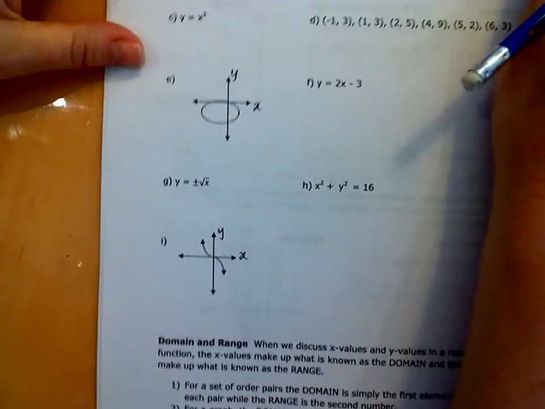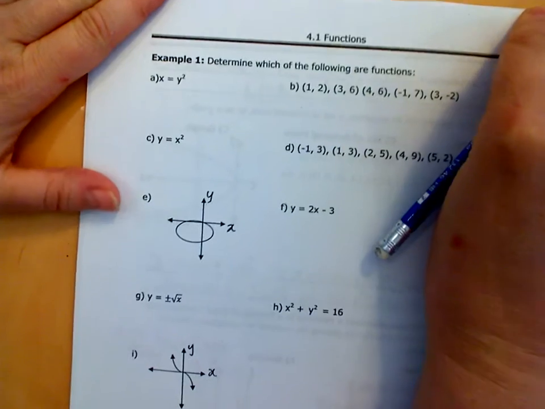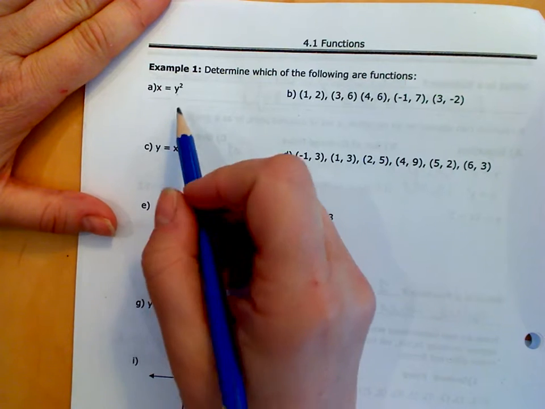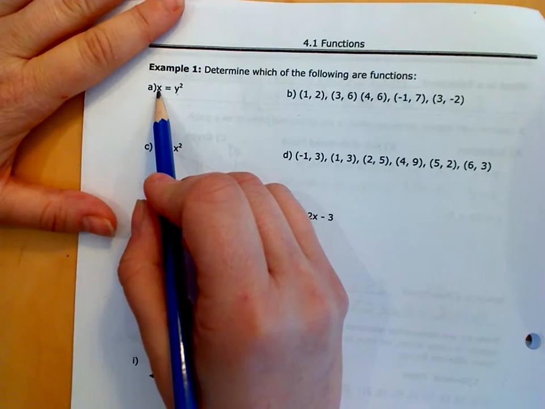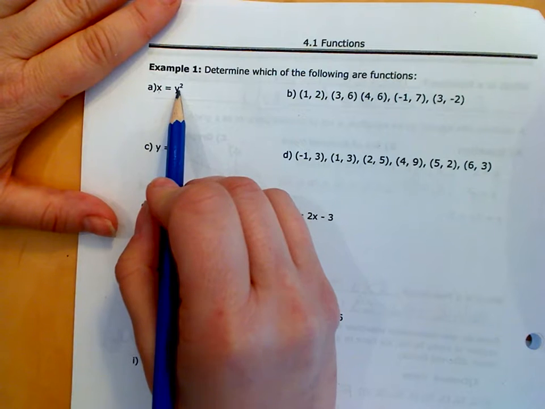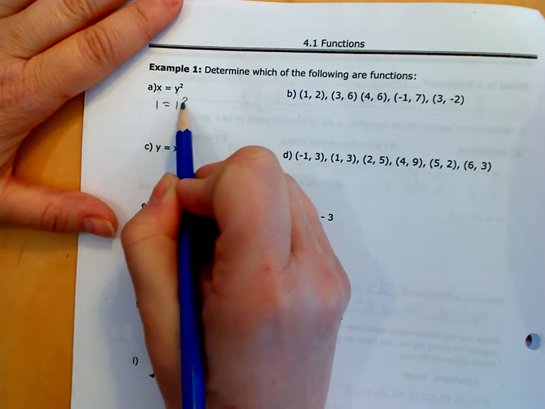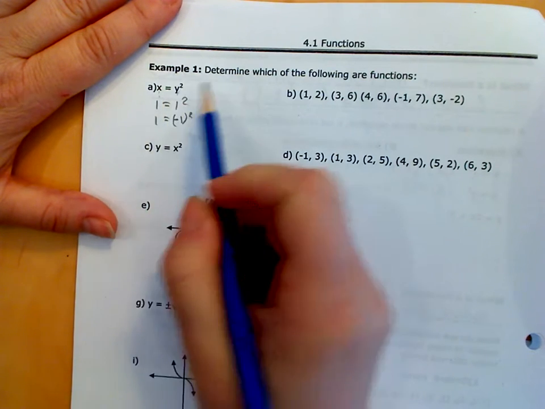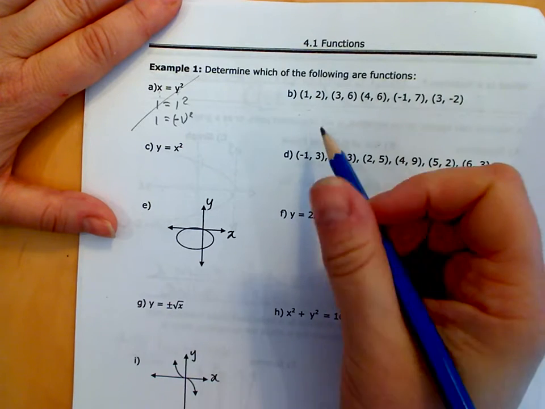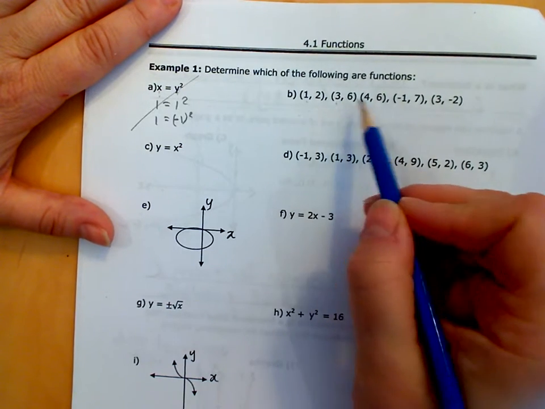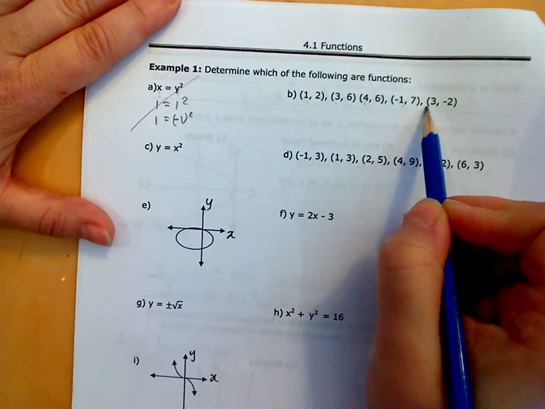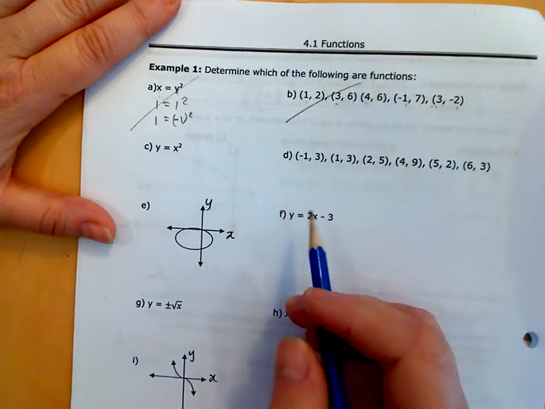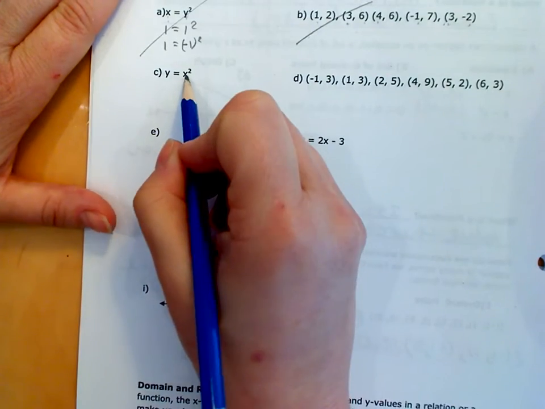So let's determine which of these relations are functions. So we talked about this. When x is 1, well, y could have been 1 or -1, right? Because 1 is 1 squared, but 1 is also -1 squared. So when x has more than one y value, it is not a function. Here, are all these x's different? No. When x is 3, y can be 6, but when x is 3, y is also -2, so that is not a function.